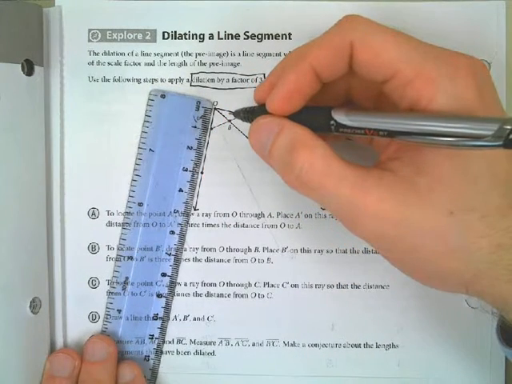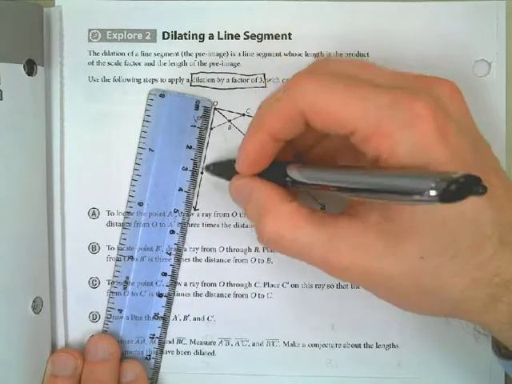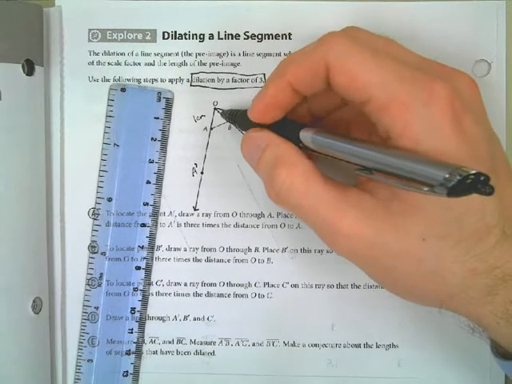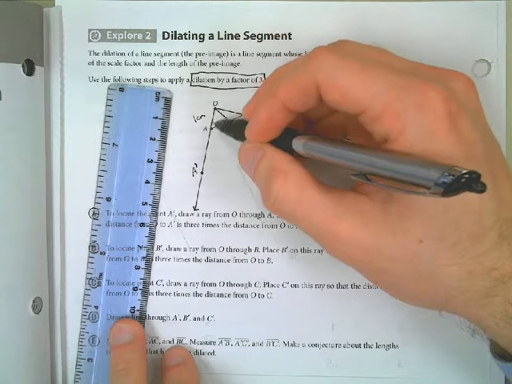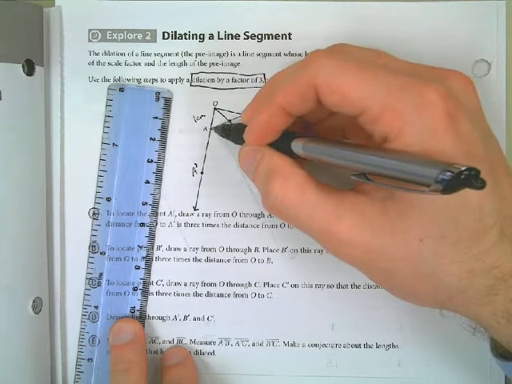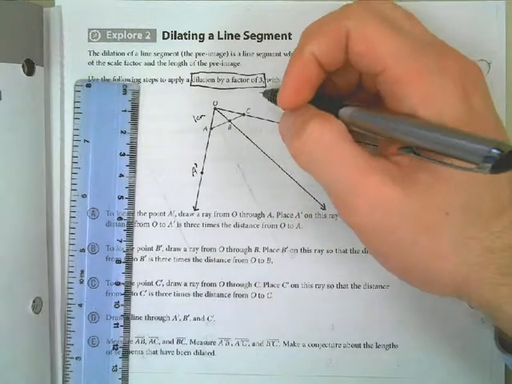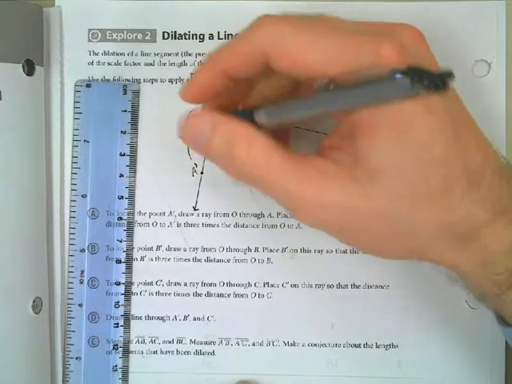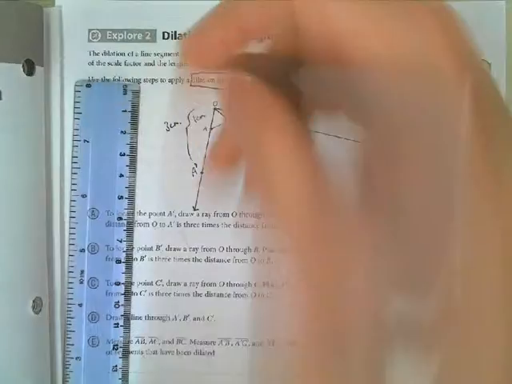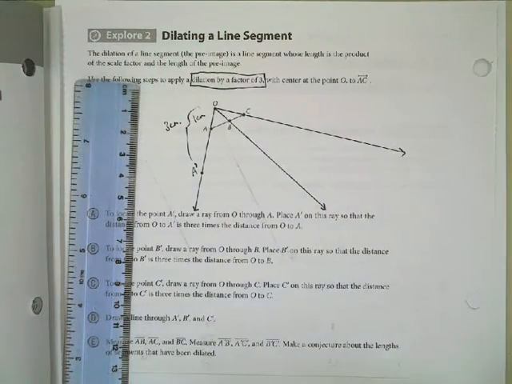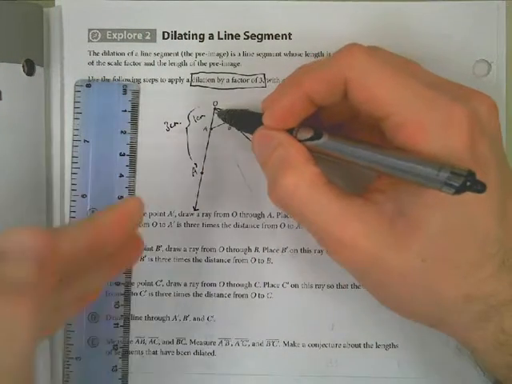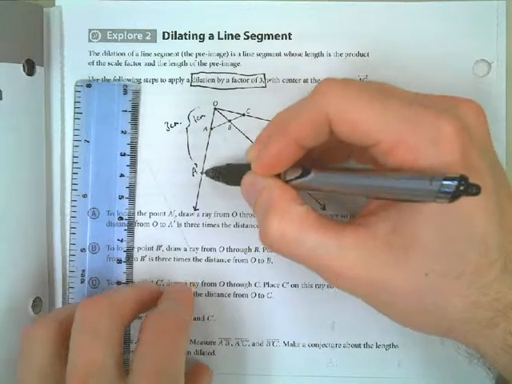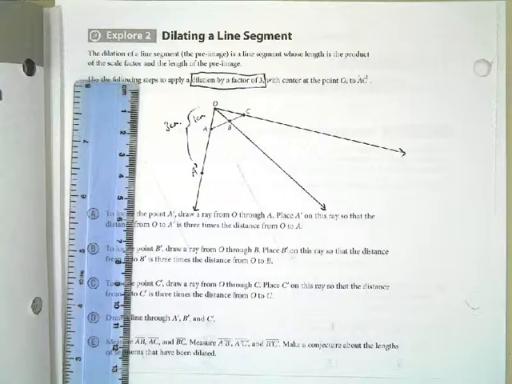Why there? The point is that we want to take this original distance from O to A of 1 centimeter and dilate it by a factor of 3, times 3, so we make it 3 centimeters away. It's 3 from point O. Originally we had 1 centimeter from point O. Now we're going to go 3 centimeters from point O. It's 3 times longer. O to A is 1 centimeter. O to A prime is 3 centimeters.